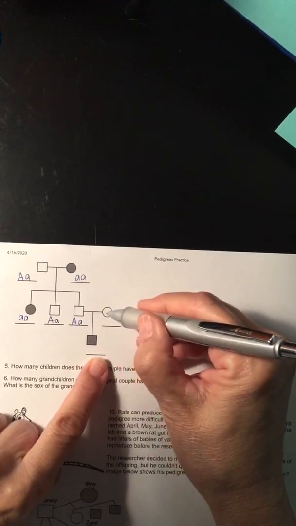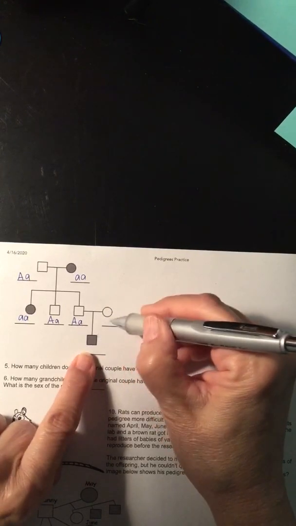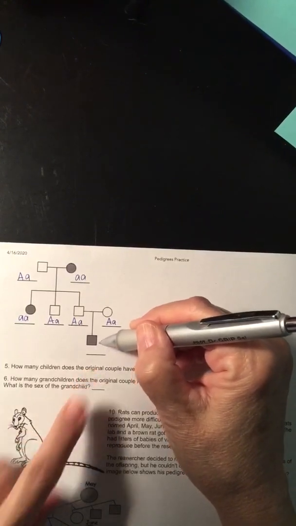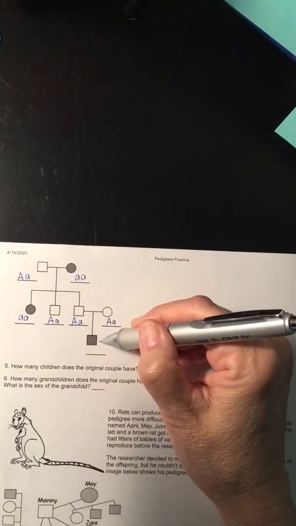This boy married a girl, and when she joined the family, she must be heterozygous as well. She has to be a carrier, or there's no way for that to work out. She has to be big A, little a.